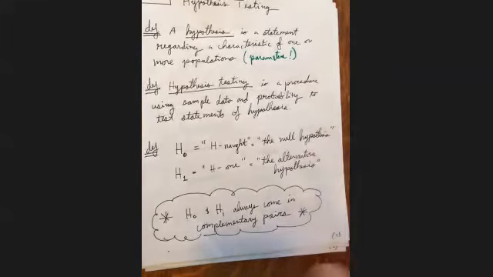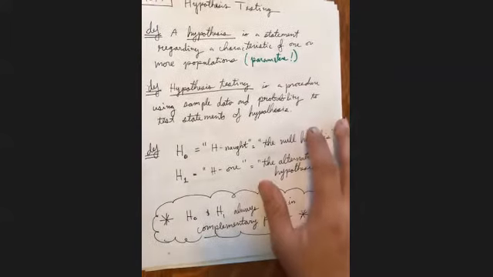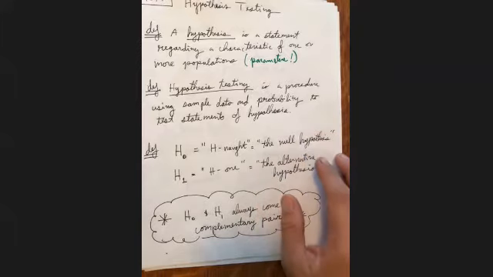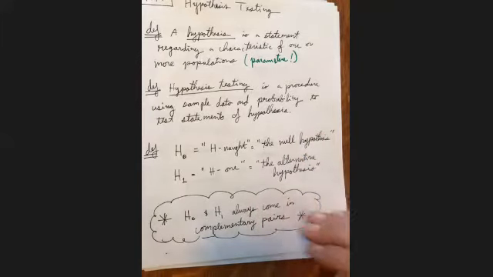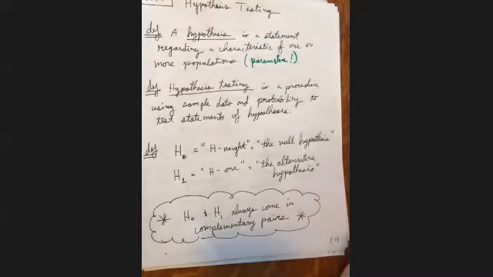Okay, so hypothesis testing from a student's standpoint involves the evaluation of a particular claim that's made by a researcher and determining whether that claim is valid or not. So there are two main claims that a researcher can make.